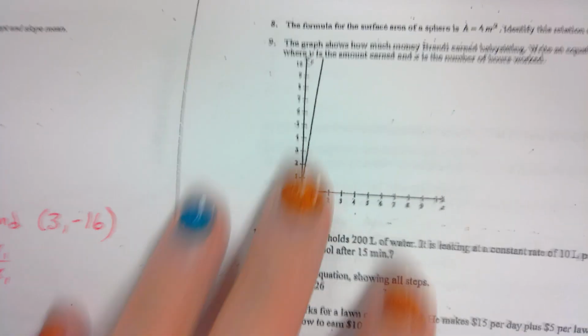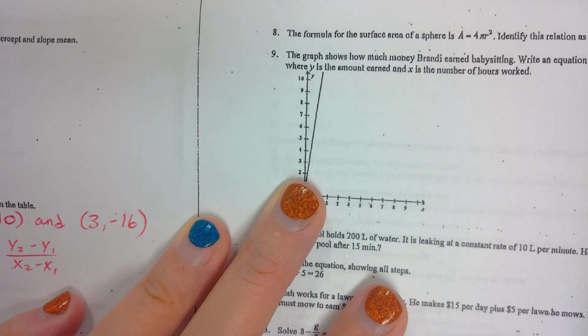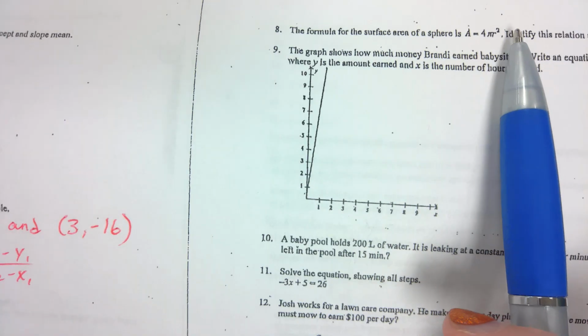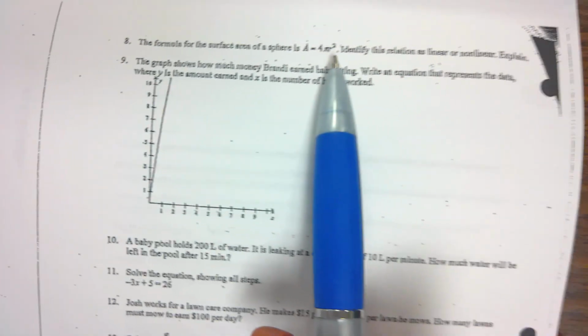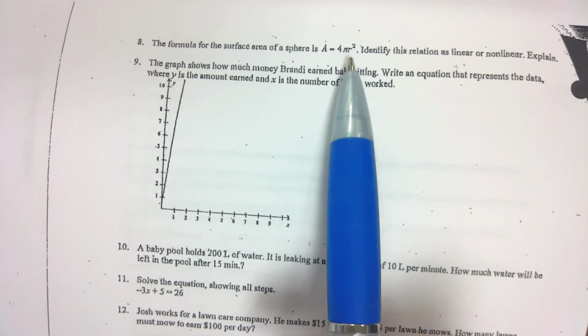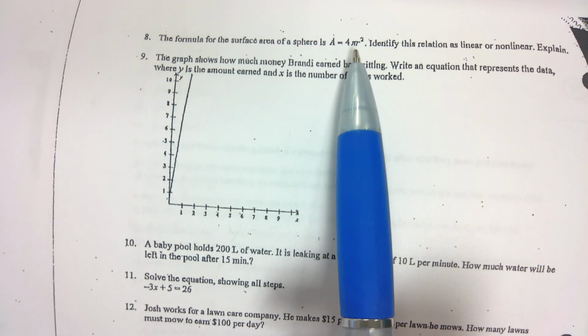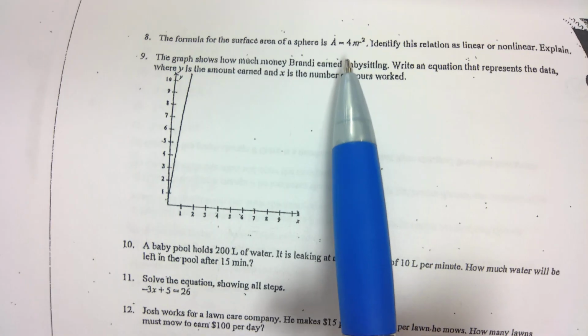Okay. Just skimming through these ones really quickly. This one, 4 pi r squared. How do I know this is non-linear? Right, there's no math involved in this. I'm just looking at the equation simply. Yep.